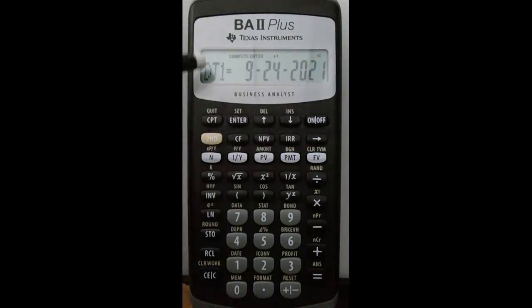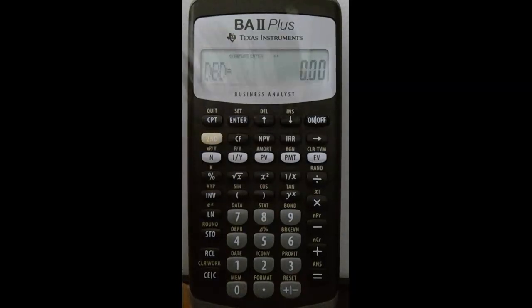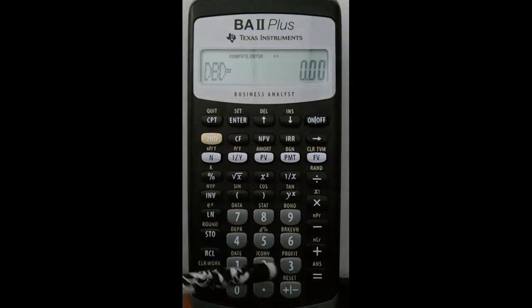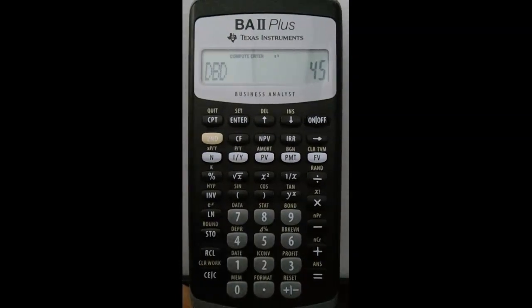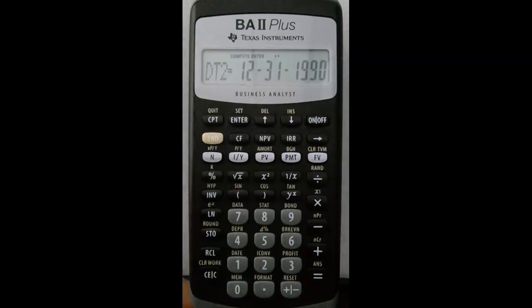Now when I scroll down, this is the beginning date. When I scroll down, I'm on DT2, which is the ending date, and I need days between dates. So I'm going to scroll down one more time. The days between dates are going to be 45 days. I'm going to put in 45. When you see the 45 on your screen for DBD, press enter. Scroll back up, and I'm on DT2, which is my ending date, and I simply press compute.